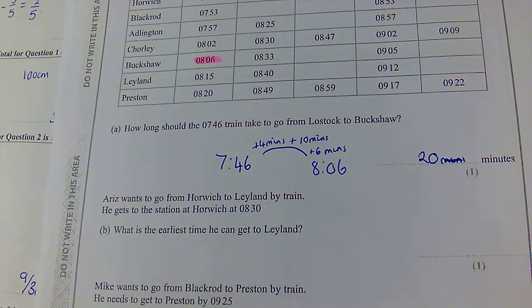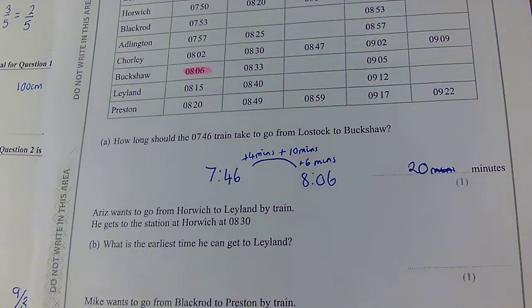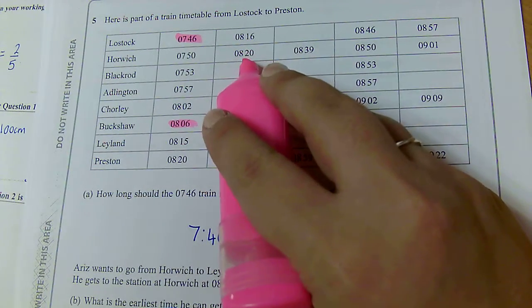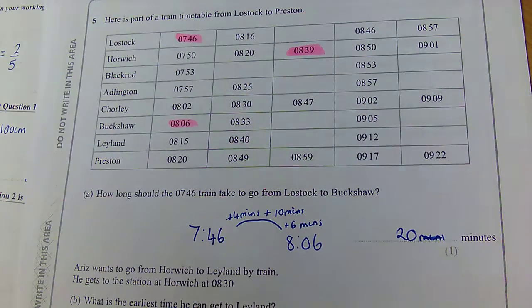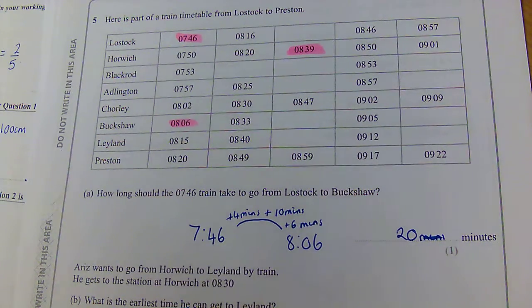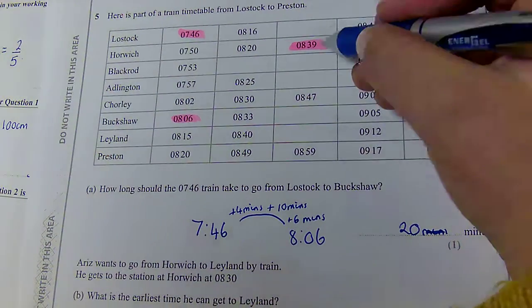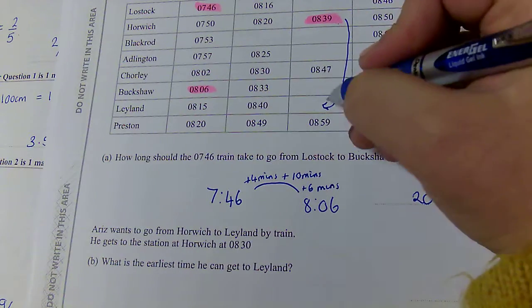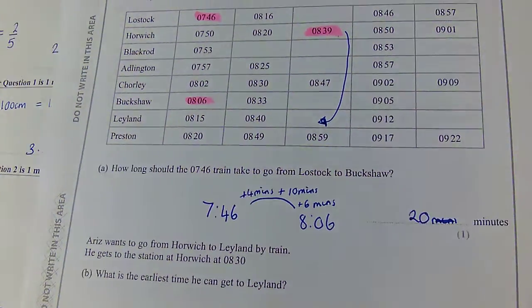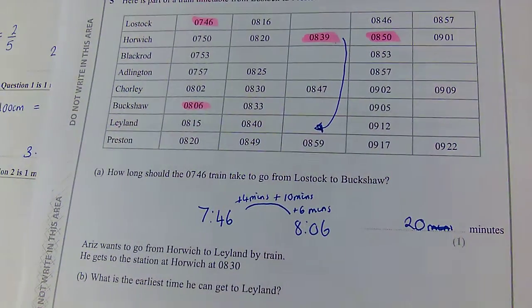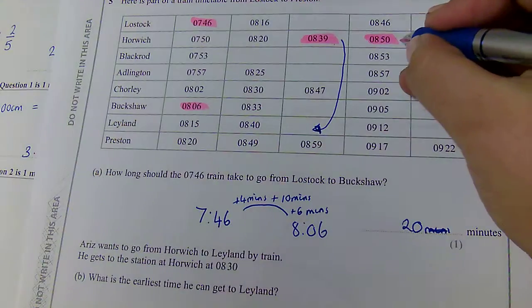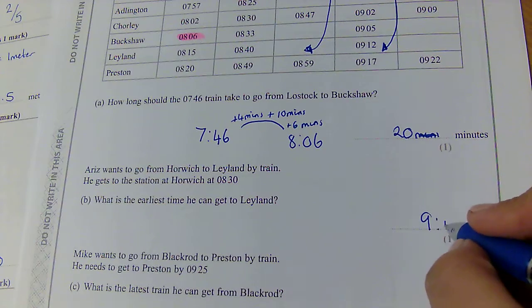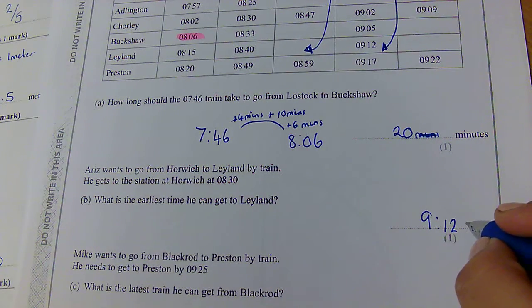Aris wants to go from Horwich to Leyland by train. He gets to the station at Horwich at 8:30. He can't catch that train because he's too late. He doesn't get there till 8:30. So he's going to have to catch this train. This is the earliest train that he's going to be able to catch. And he's going right the way down to Leyland. Now, if he jumped on this train, it doesn't actually go to Leyland, so he can't get that one. So if we look back at our timetable, he's going to have to catch the next train. And he's going all the way to Leyland, and he gets there at 9:12. Our answer is 9:12 a.m.